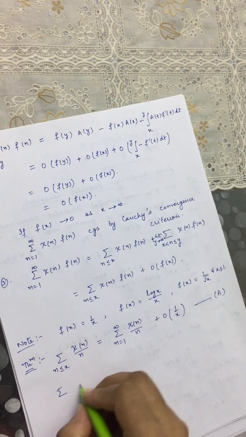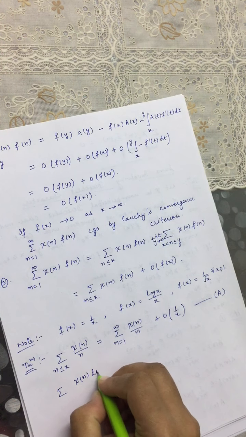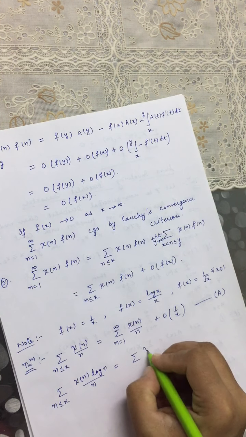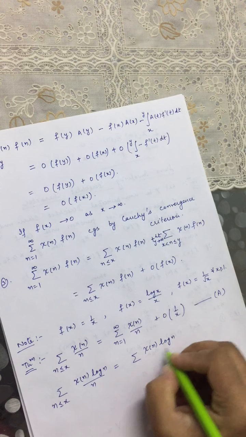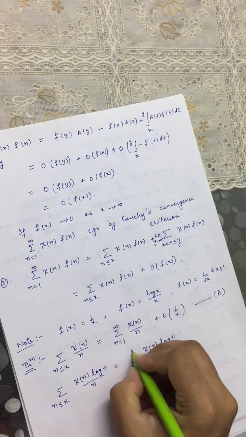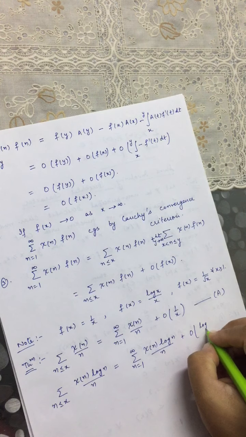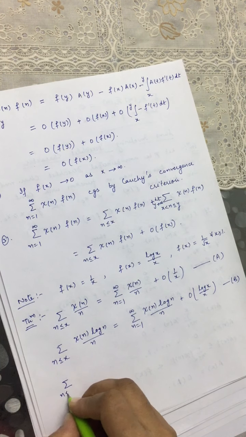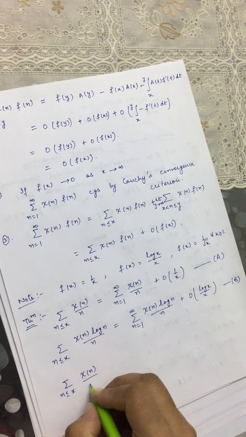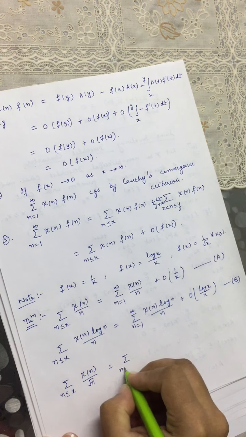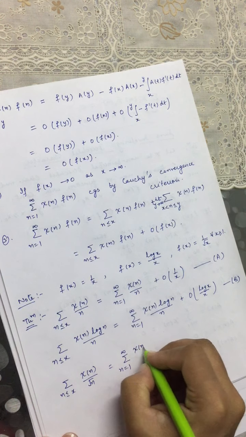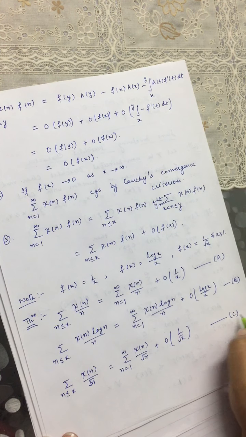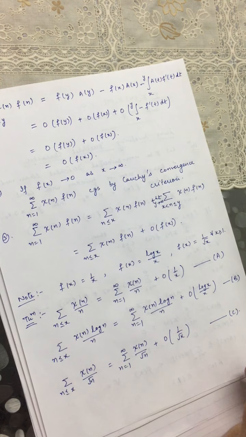Let us say this is A. Similarly the summation of chi n log n by n, again for n less than or equal to x. Let us say this is B. Now let us say this is equation C. We will use these equations A, B, C later.